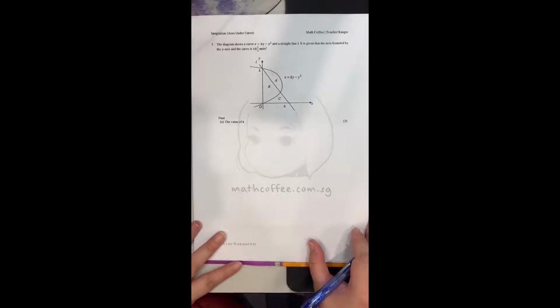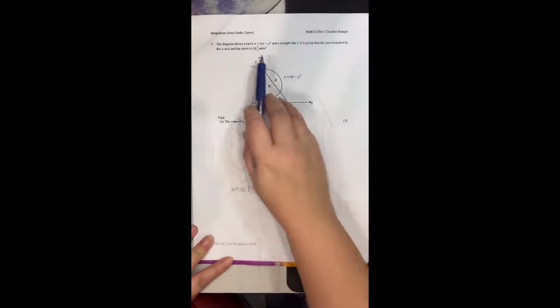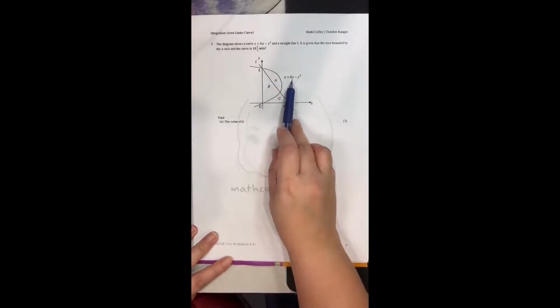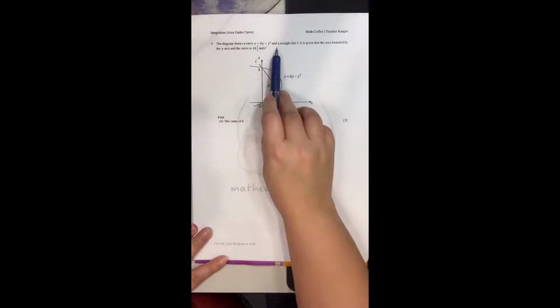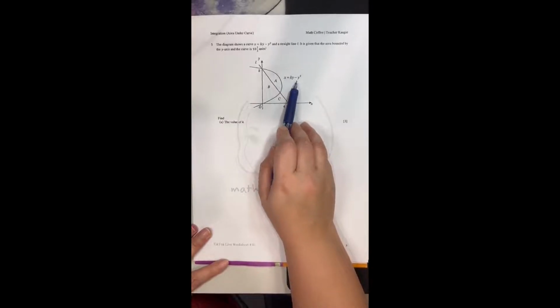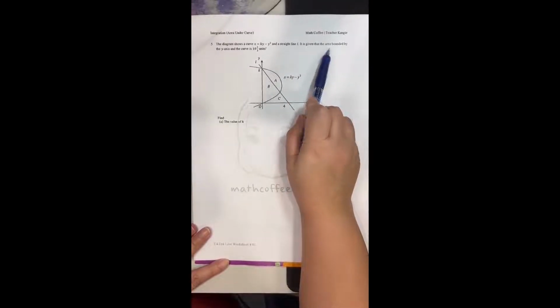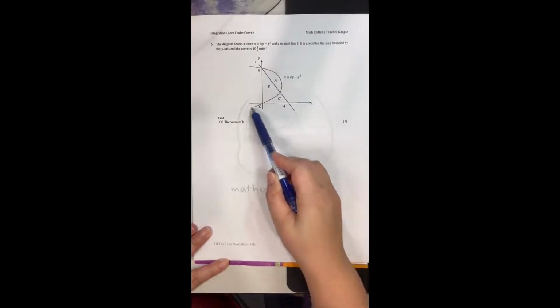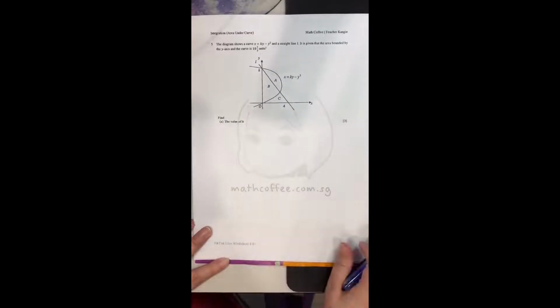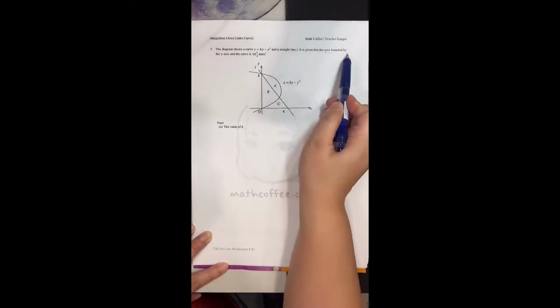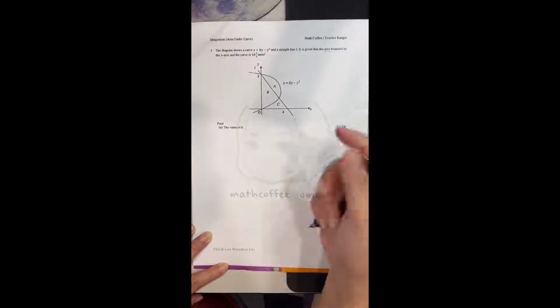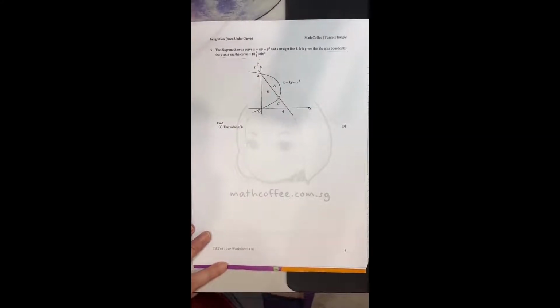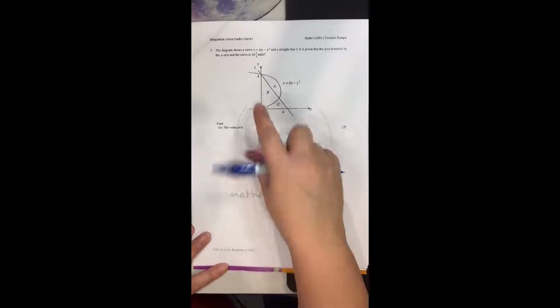So the diagram below now, just now we did x-axis, we did y-axis, now it is line and curve. The diagram shows a curve, x equals ky minus y squared. And again, when you see x in terms of y, you will know that we are talking about the y-axis. It is given that the area bounded by the y-axis and the curve is 10 2/3. So you need to know what they mean by this. Area bounded by the y-axis and the curve is A plus B.